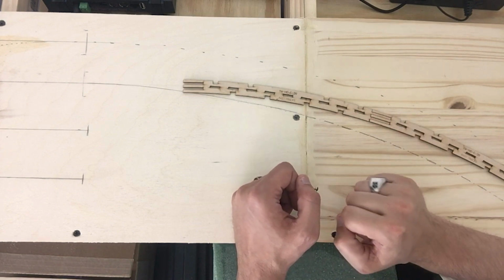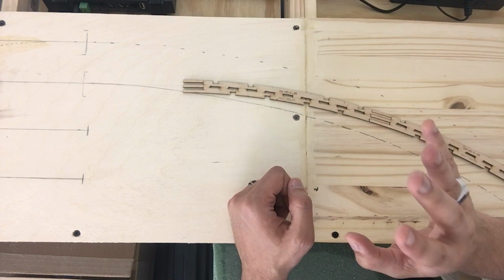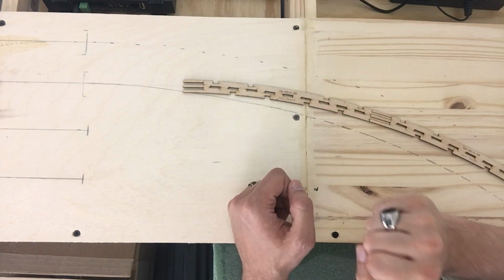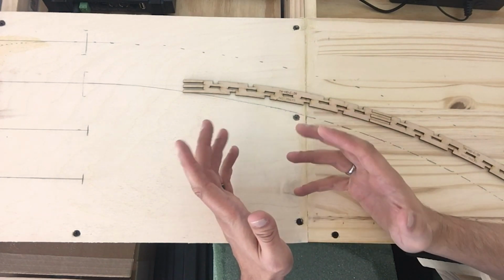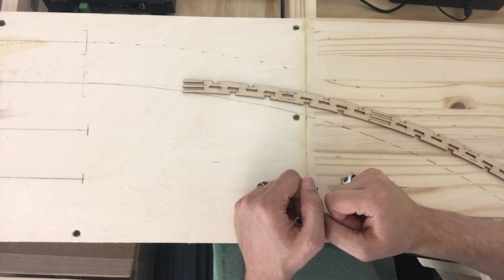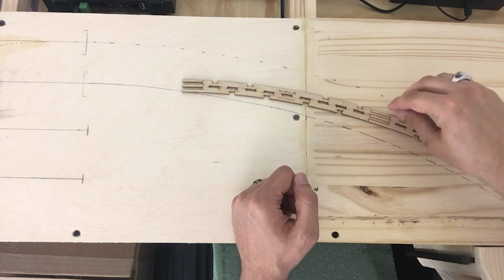So it's a trade-off, right? You're going to get nicer, smoother looking curves, better flowing curves, less potential problems with derailments, but you're going to lose some space on the straight sections of your layout when you do that. So it's a give and a take, but one that's worth it, I think.